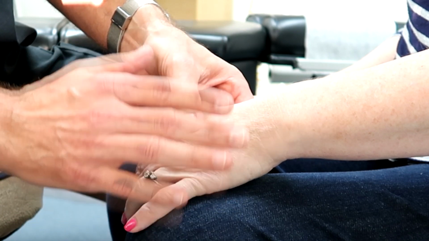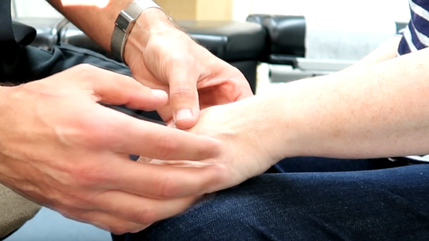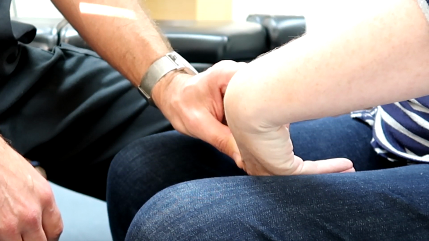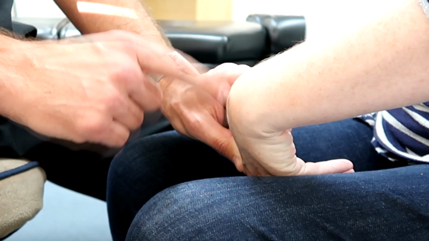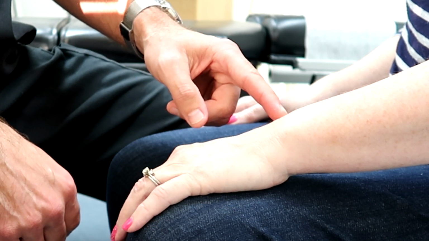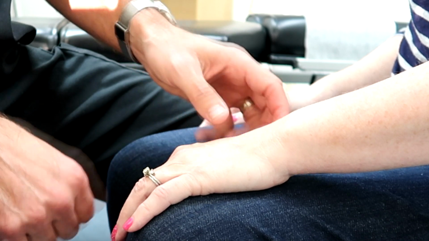So a general screen of how to know what the misalignments are: what I will do first is flex the patient's wrist like this and ask them if they have pain. If they have pain, usually that signifies misalignment and joint damage between the radial bone and the scaphoid and lunate.